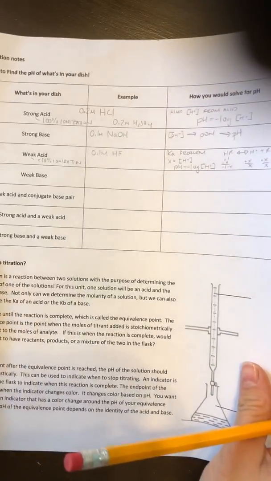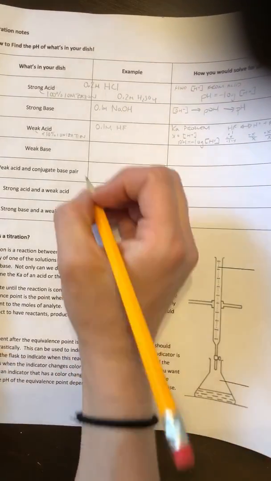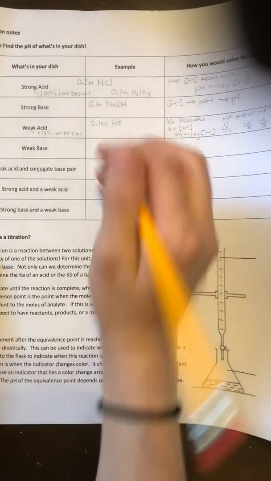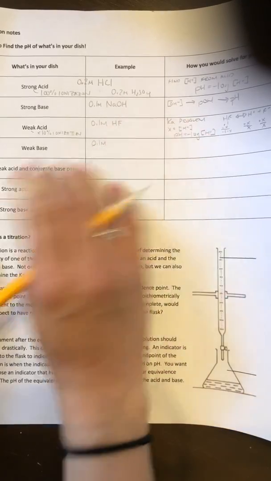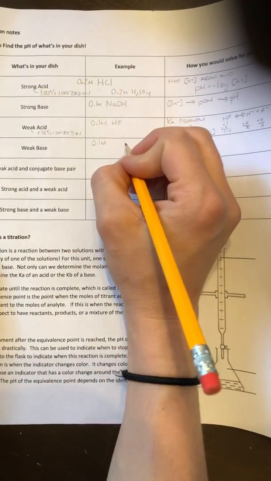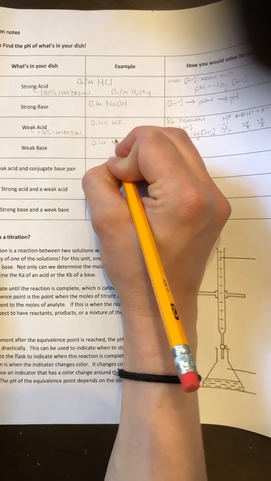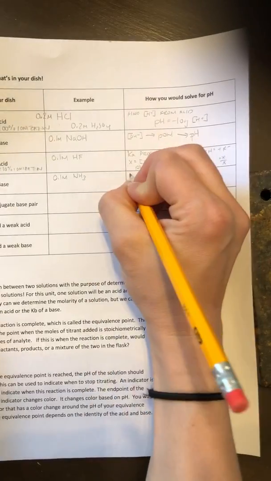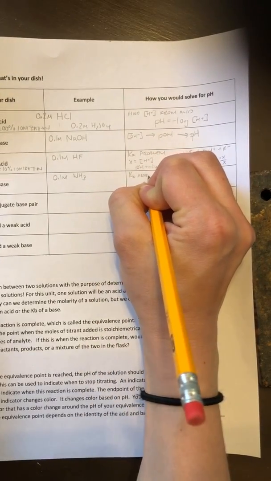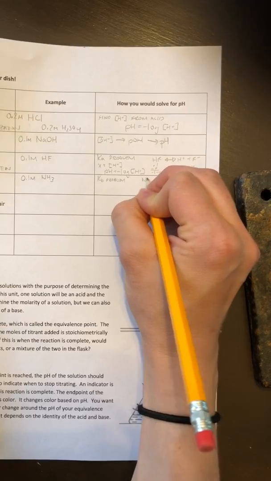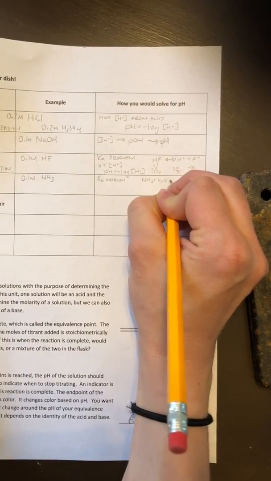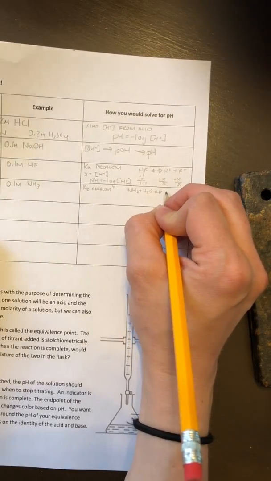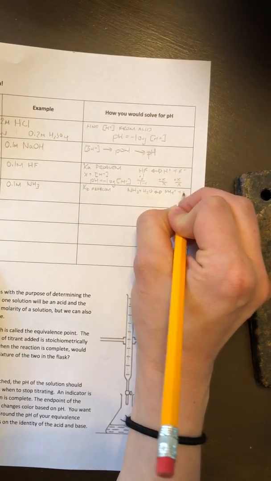Now, with a weak base, again, only about 10% or less ionizes, so it truly just steals the hydrogen from water. An example would be 0.1 molar NH3. So this would be a Kb problem, where you would show the NH3 acting like a base. In this case, you have to show it reacting with water to do so. The hydrogen transfers from water to NH3, and that makes NH4 plus and hydroxide.